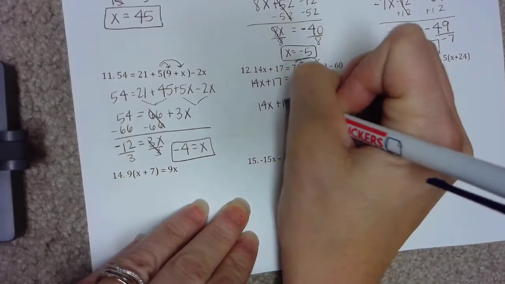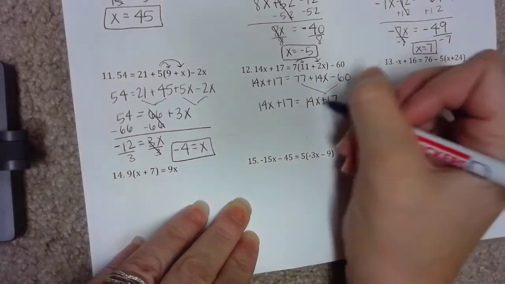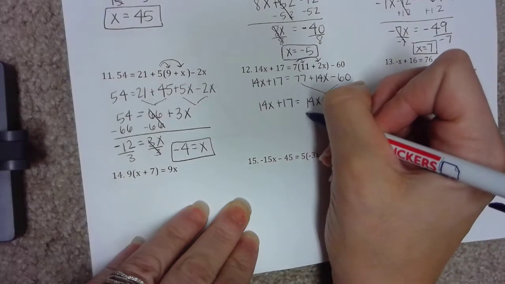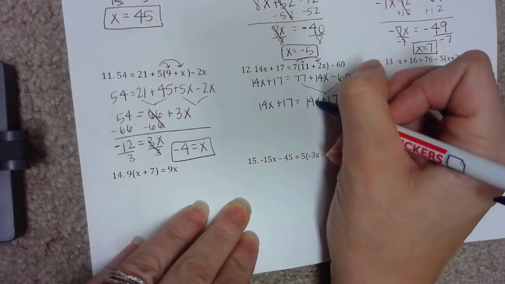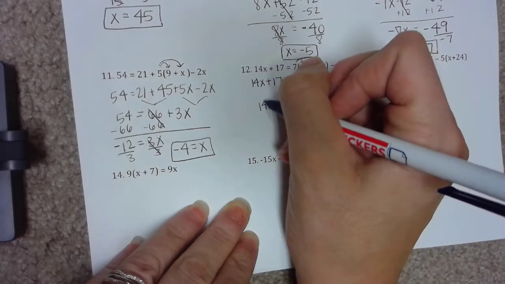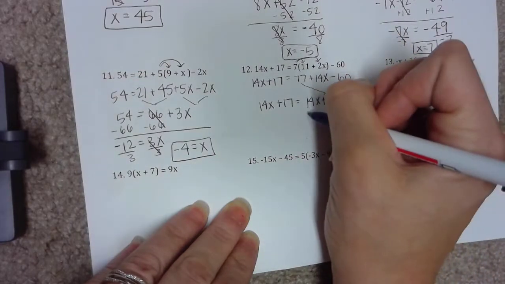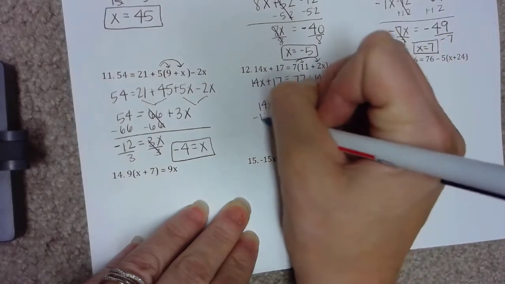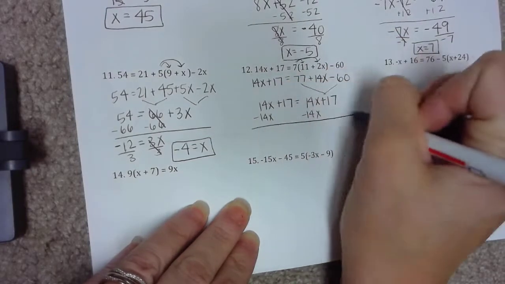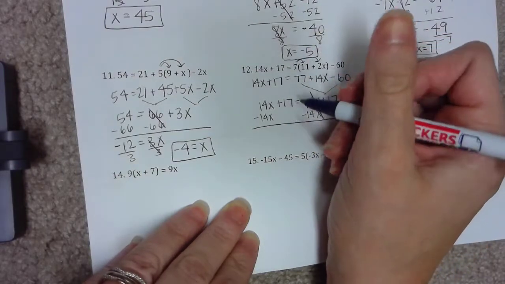And I'll just bring down everything else. Okay? So when we start solving for the variable, what we want to do is get the variables together first. So you can either bring this 14x over here, or bring this 14x over there. It really doesn't matter. Just pick one. So this is a positive 14x, so I'll subtract 14x. Now, this is a special case, okay?